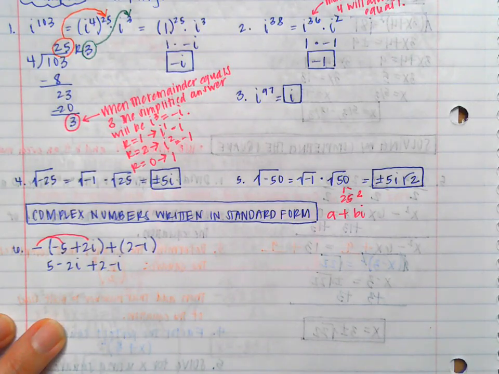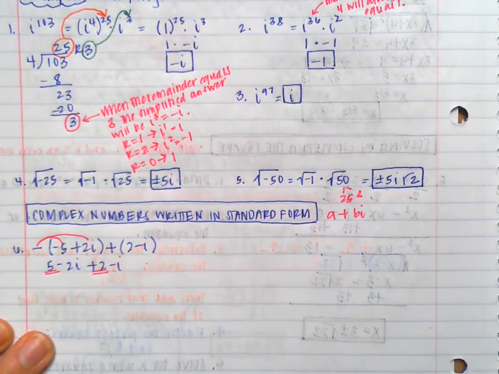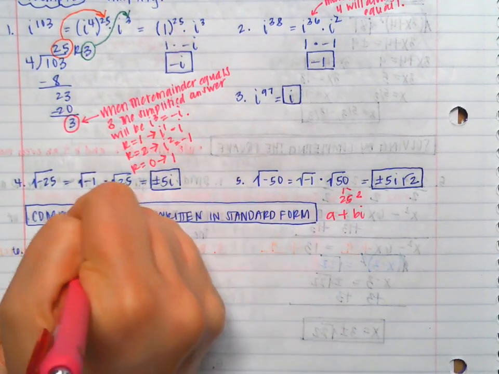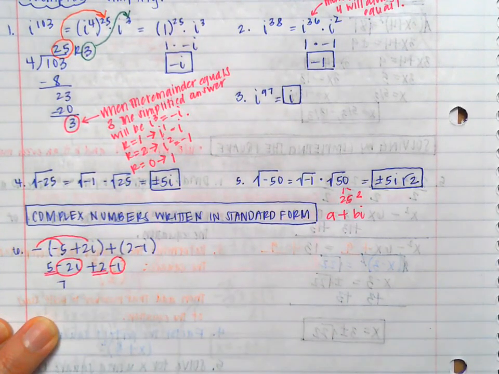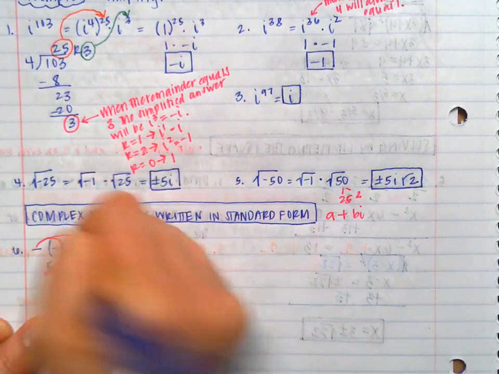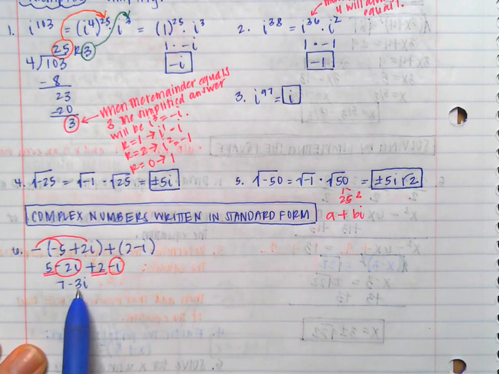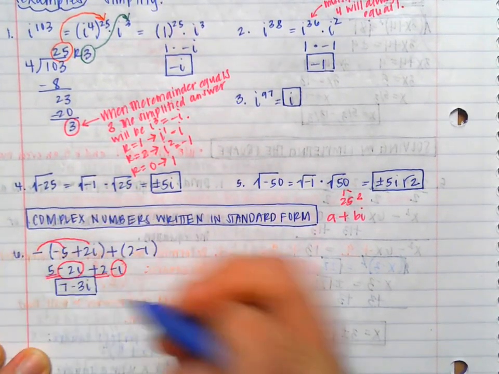And then I can just combine like terms. 5 plus 2 is 7. And then negative 2i minus i is negative 3i. And this is written in standard form because the real part comes first and then the imaginary part comes second. So 7 minus 3i is my final answer, and that is a simplified answer there.